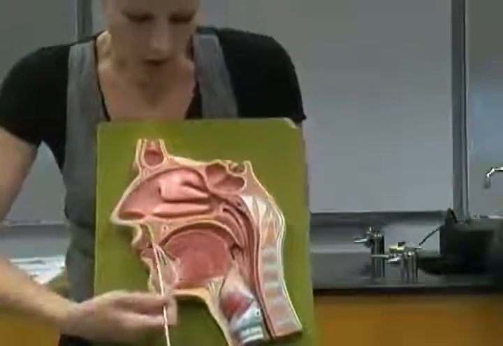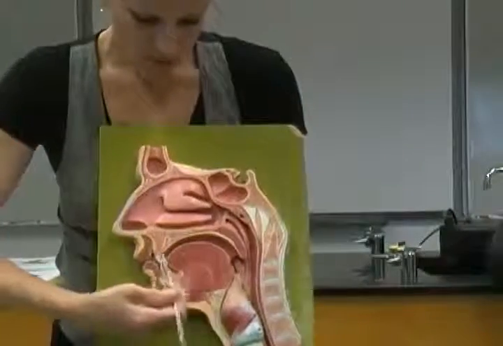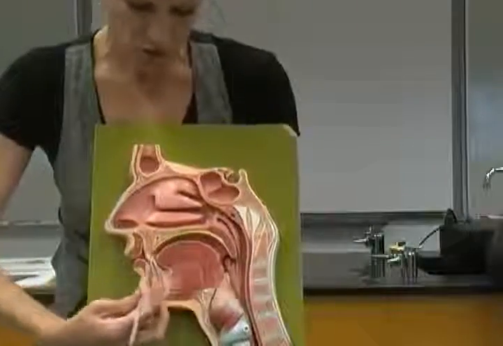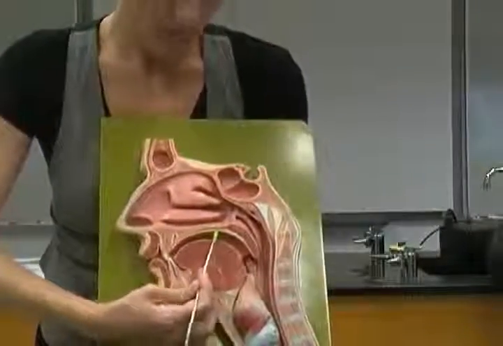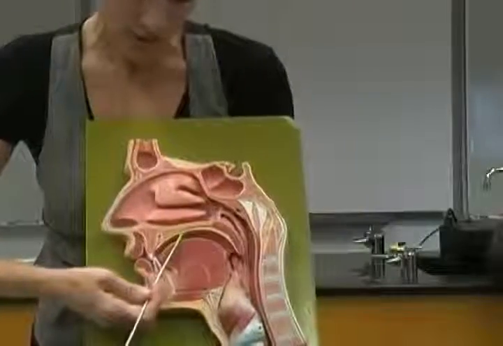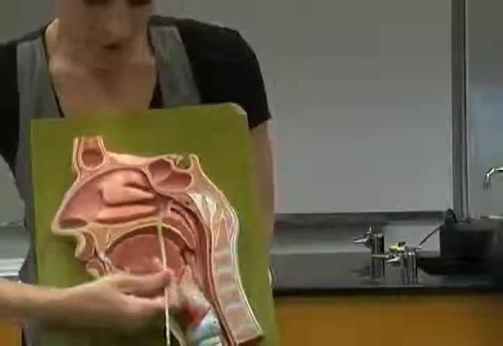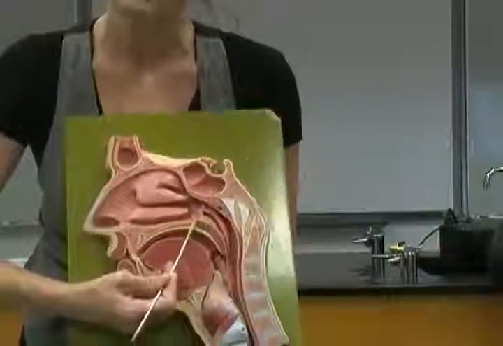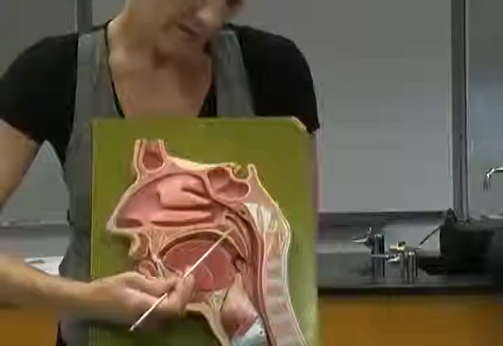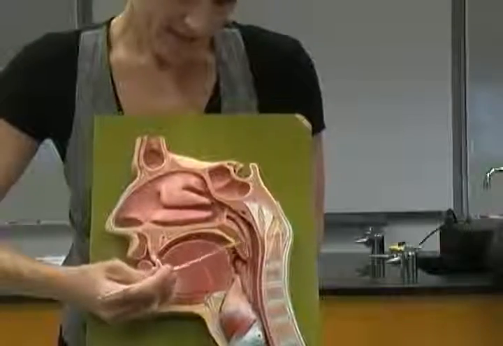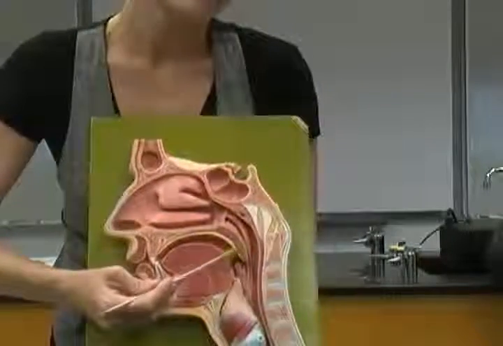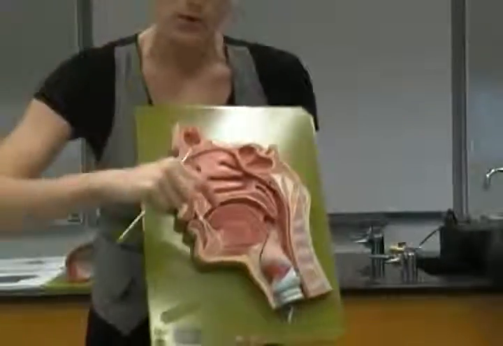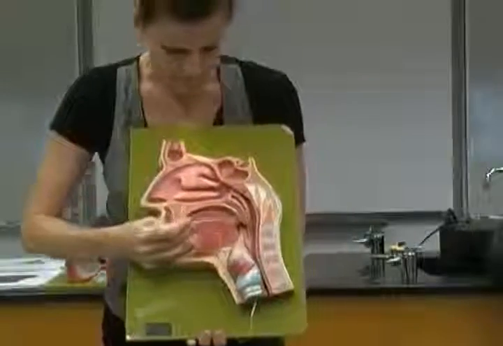Also, as we look down right here, at the bottom of the nasal cavity we have this bony area, which is called the hard palate. That forms the bottom of the nasal cavity and the roof or top of the mouth. Behind the hard palate, we have the soft palate, and that's not bony, that's muscular. Right behind the soft palate, we have this area called the uvula. That's when you open your mouth and say, ah, the little area that you see hanging down. That's the uvula.